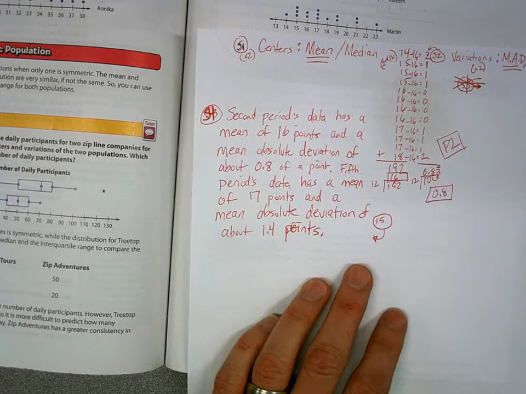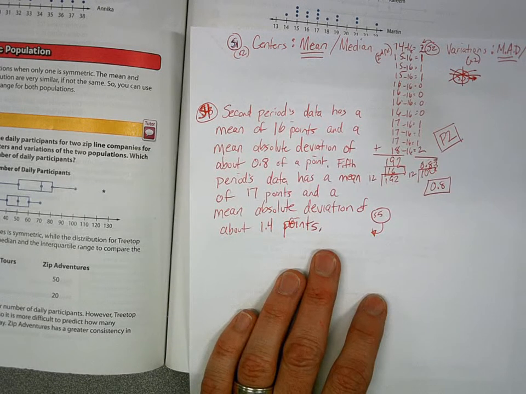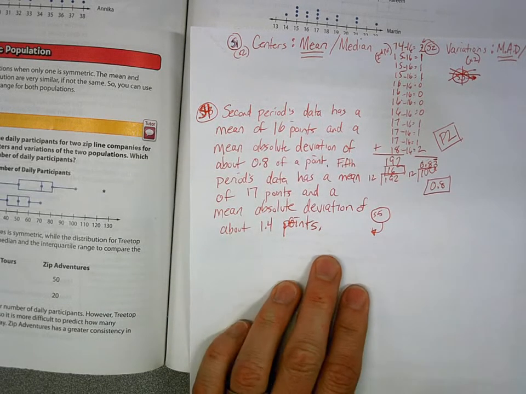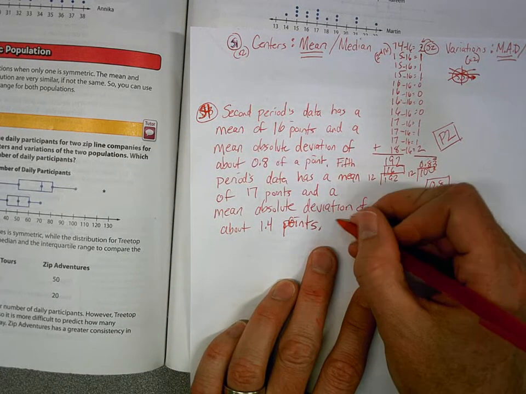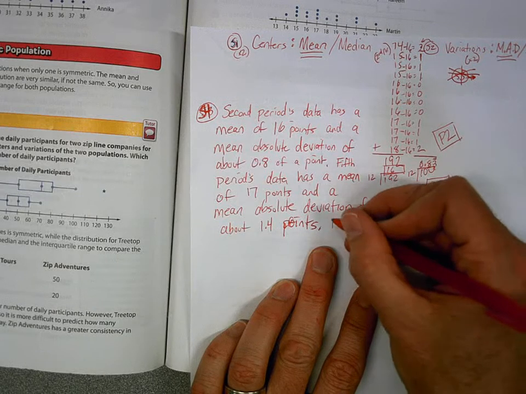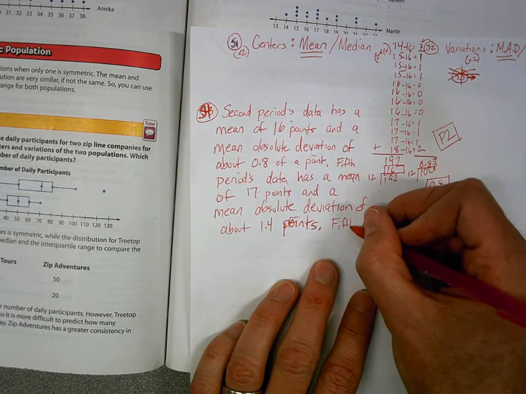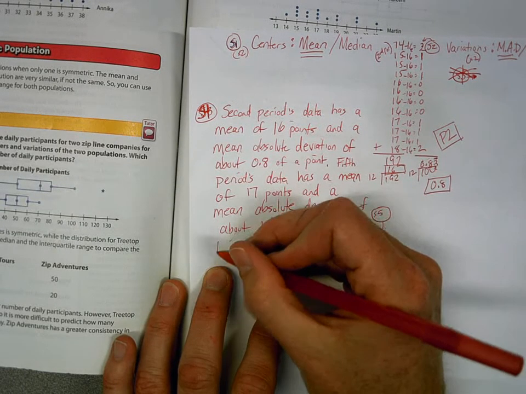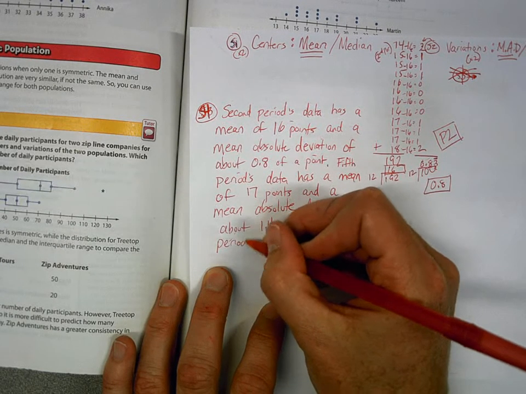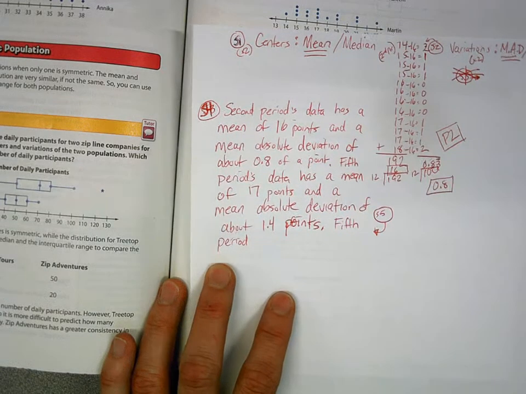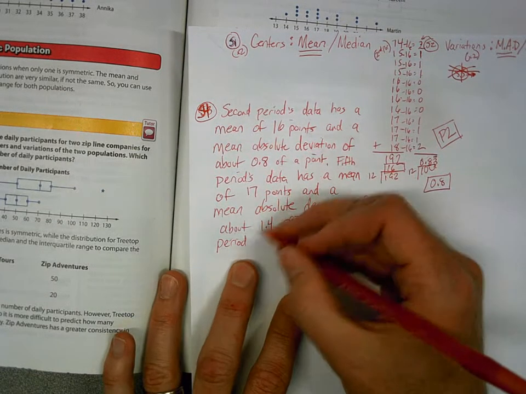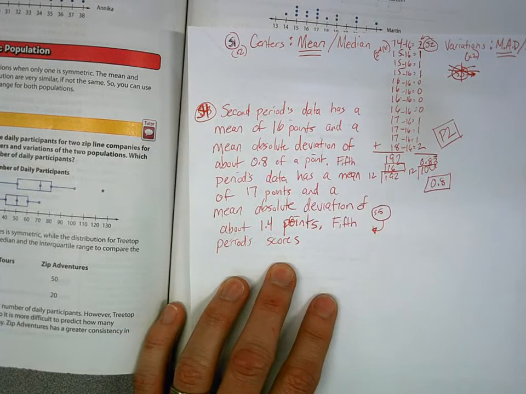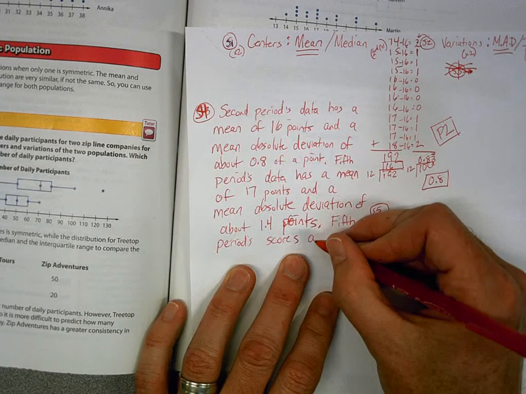Besides stating all of our information in words, drawing an inference, you could say fifth period scores are, you don't want to say larger, because they're not.